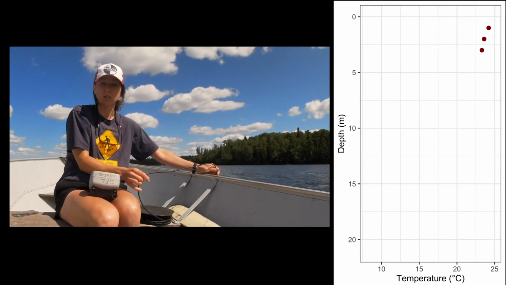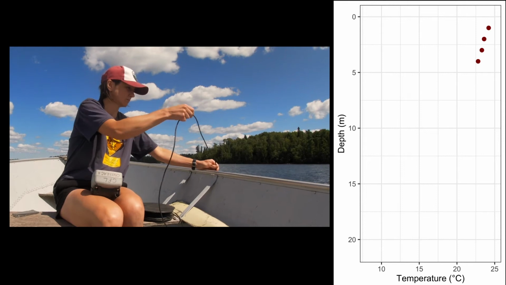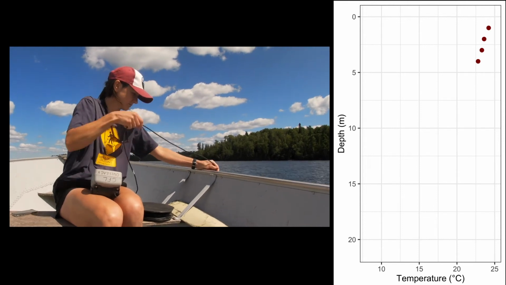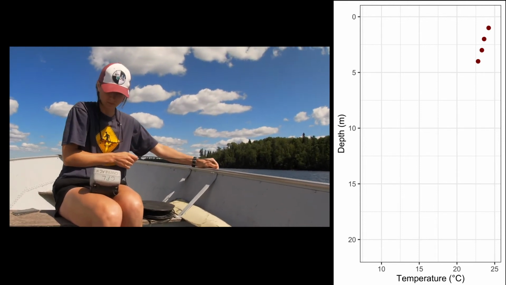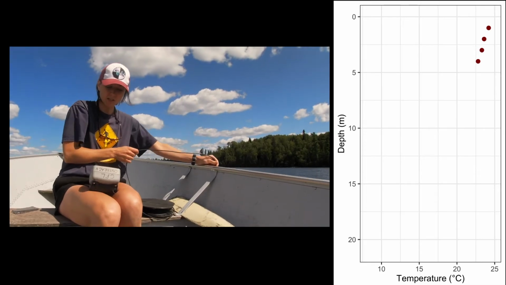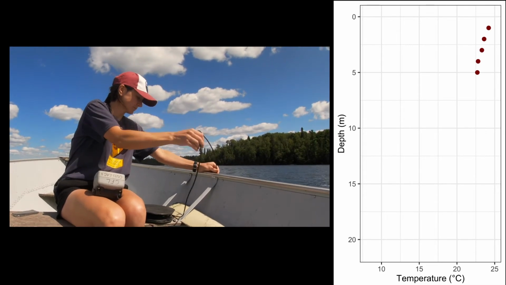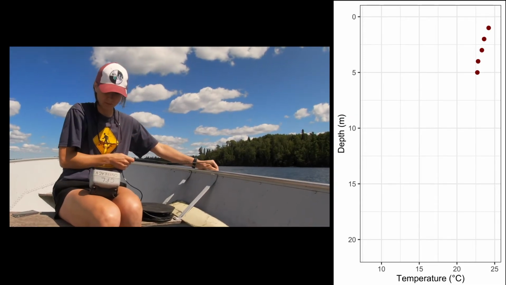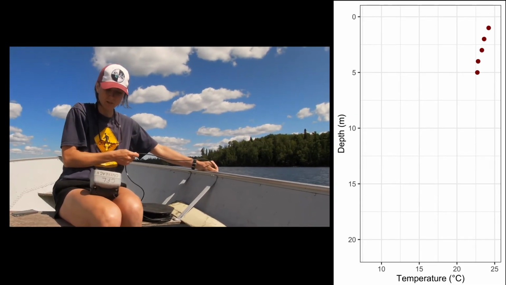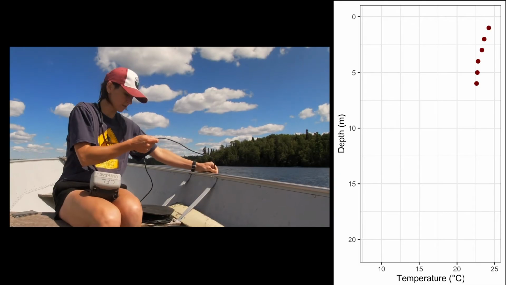At 4 meters, it's 22.8 degrees Celsius. At 5 meters, it's 22.7 degrees Celsius. At 6 meters, it's 22.6 degrees Celsius.